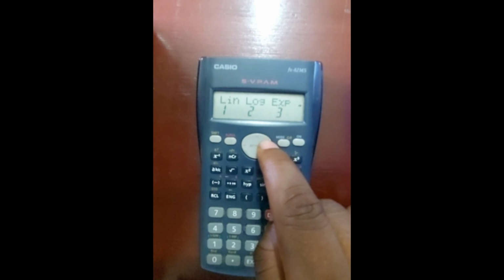Before we start entering our data, we need to clear the memory. Shift, clear, 3, clear everything. Now the memory has been cleared. And then you need to select the mode. I want to use 3, which is regression. There are different types of regression. Now you see 3. If you press this arrow, you see other 3. But for this particular course, we're only limiting ourselves to a linear regression, which is number 1. You press number 1. So now the calculator is ready for input of the data.